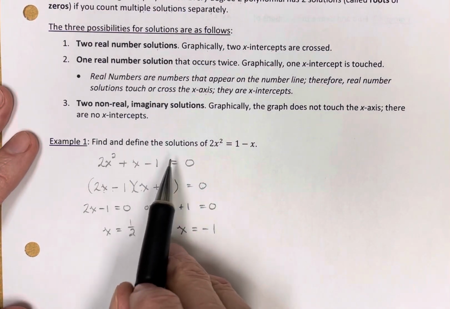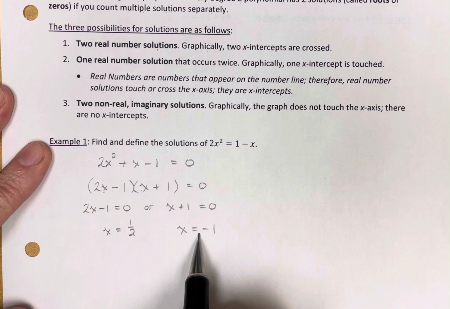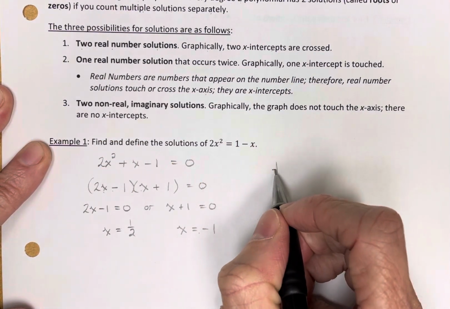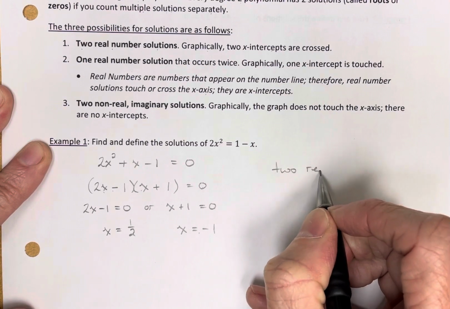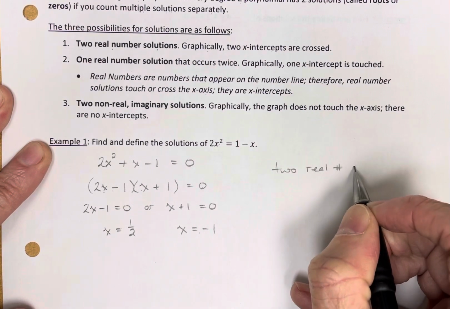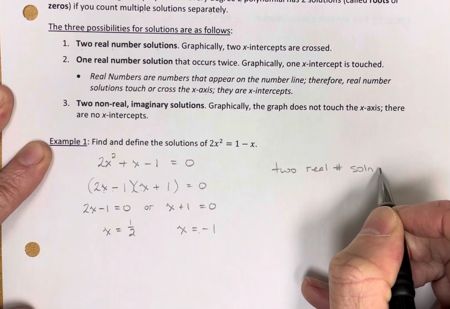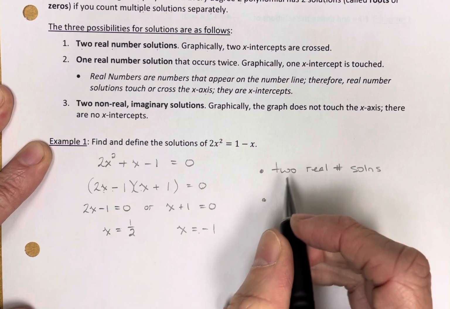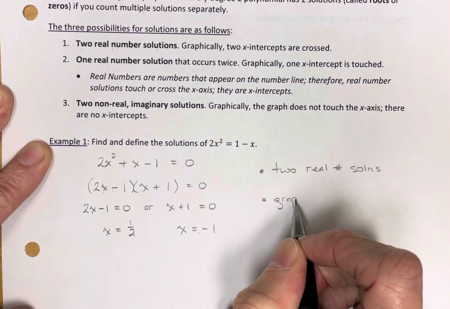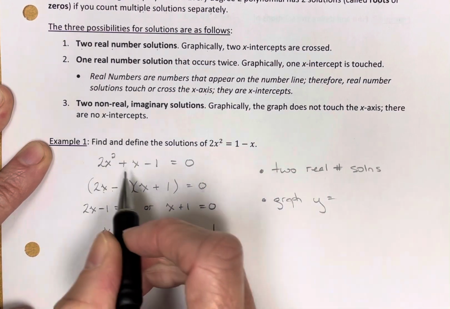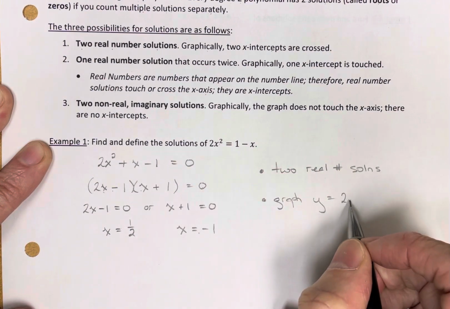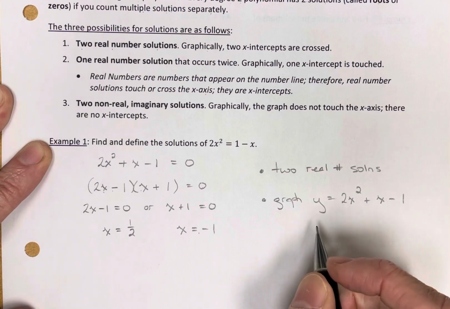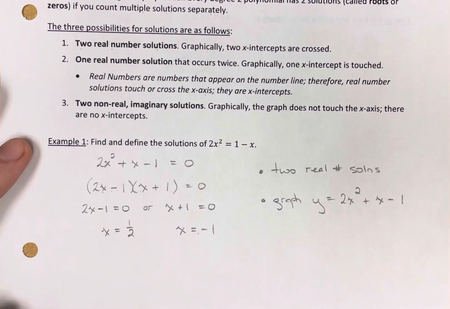So in this quadratic, I have 2 real number solutions. That's what I got there. I'm going to graph y equals 2x squared plus x minus 1. And we're going to see that we have two x-intercepts.